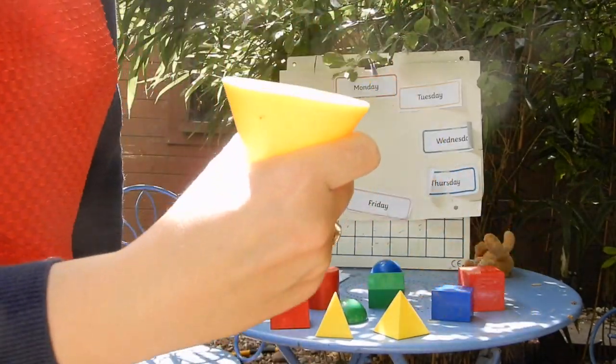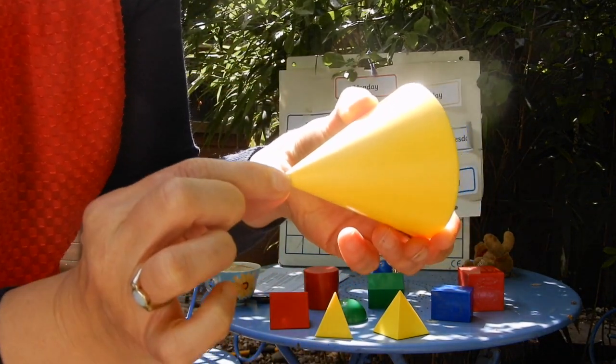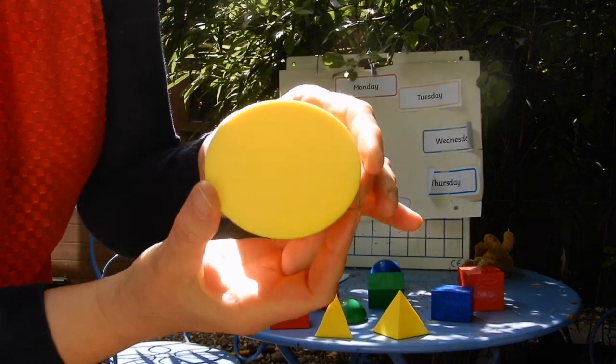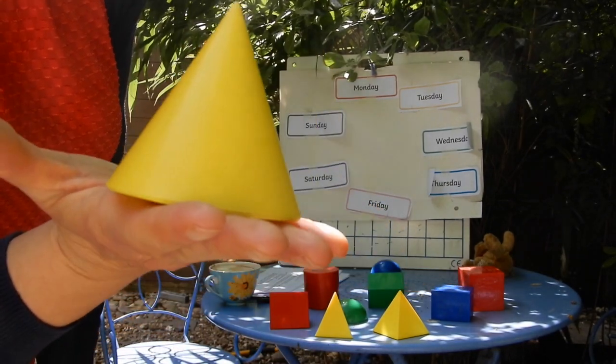This is a nice easy one. I often hold this and give it a little lick. This one with a point at the top, one curved face here, and one circular face at the bottom is a cone.